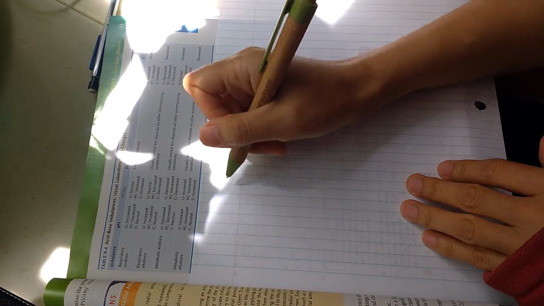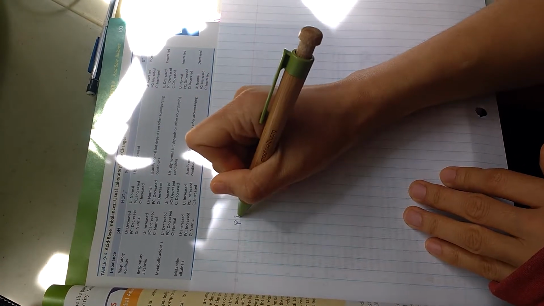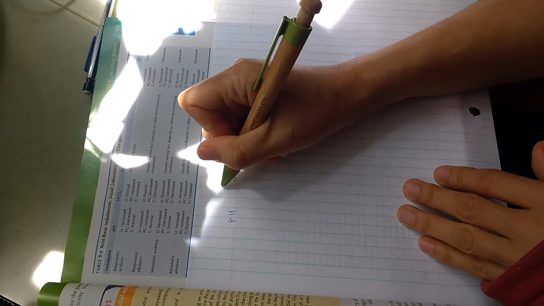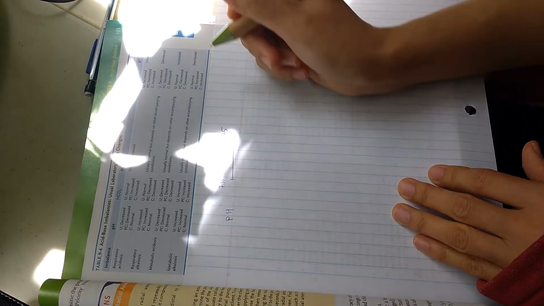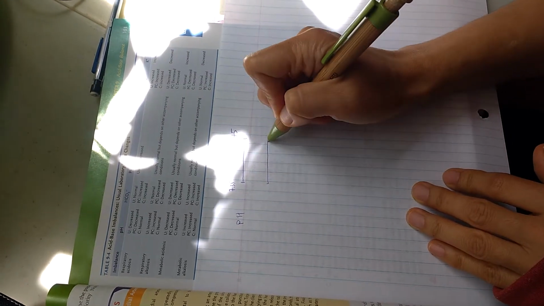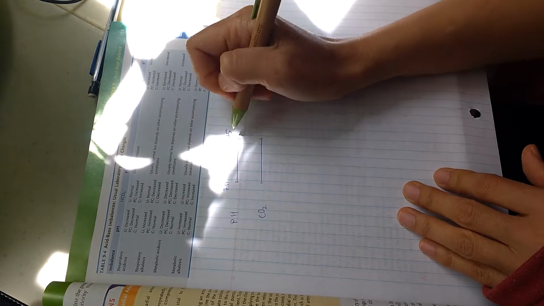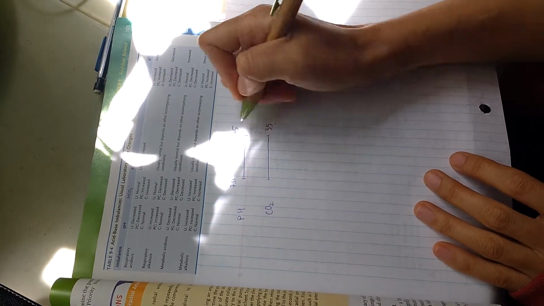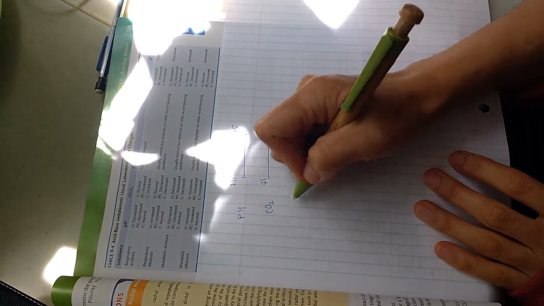Okay, so what I do is that I put the pH here from 7.35 to 7.45. That's the normal range of pH. And I put my CO2 level here, and to make it easier to remember, you can invert it. So I put 35 here, 45 here. So you need only to remember those two numbers.